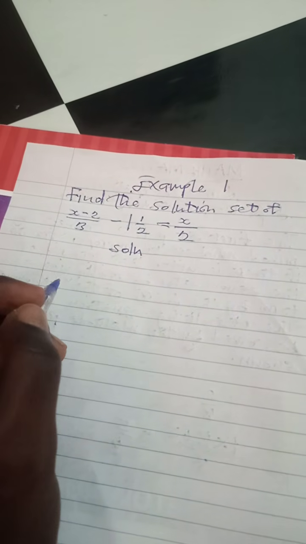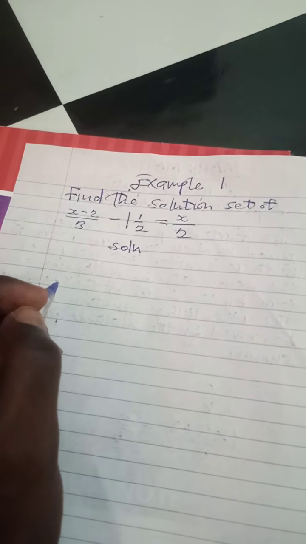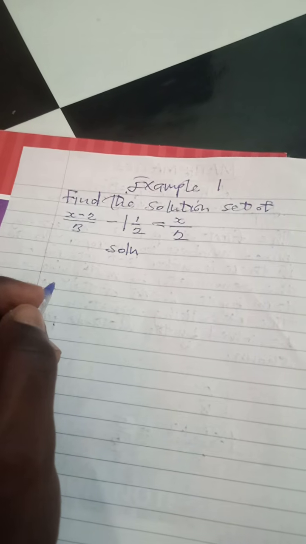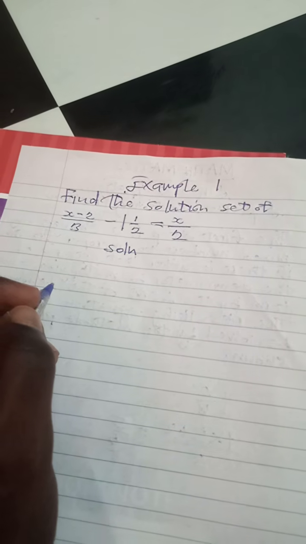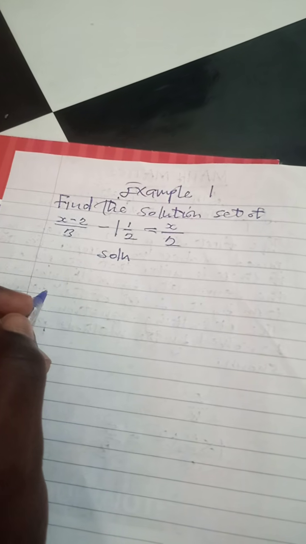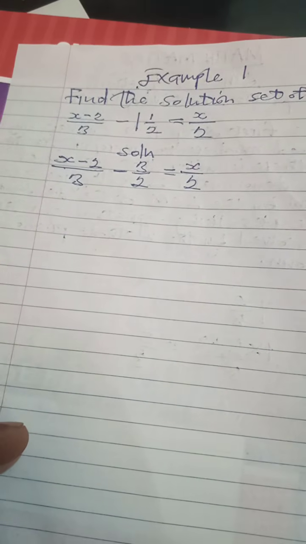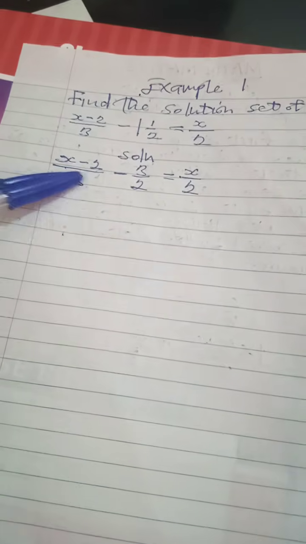Okay, so the first step is to change the mixed fraction into improper fraction. Yes. So we have been able to change the mixed fraction into improper fraction. So you then repeat x minus 2 over 3, right? Then we change the 1 whole number 1 over 2 into improper fraction.